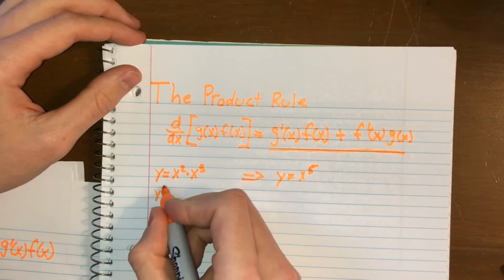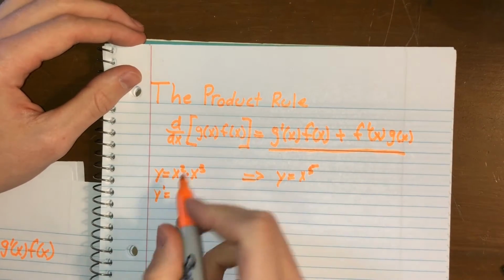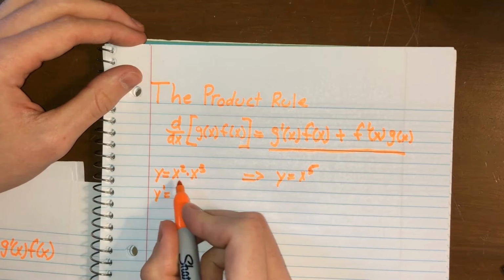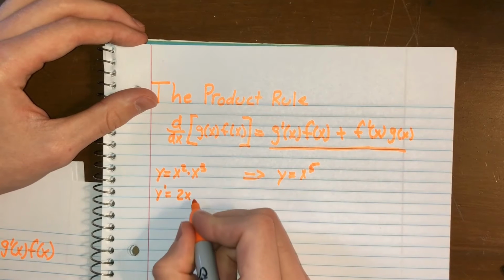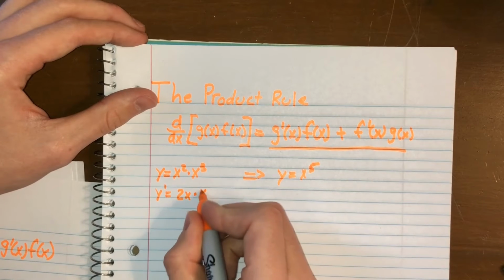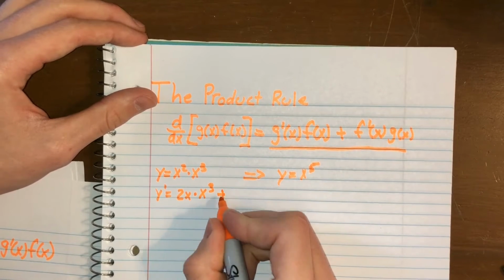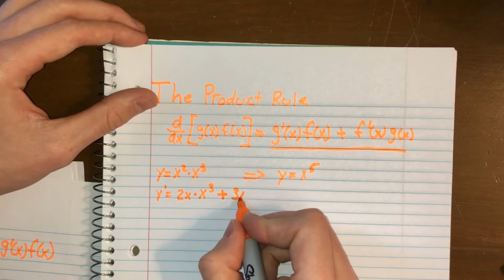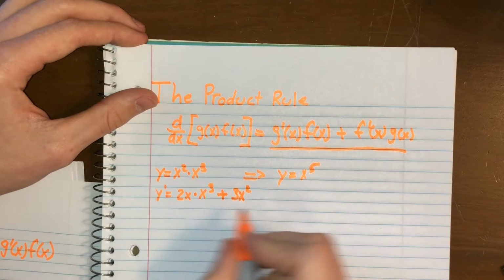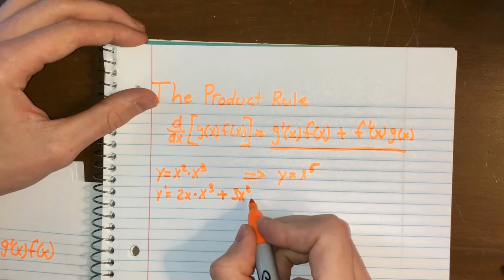So here we'll have y prime equal to the derivative of the first, so 2x, times the second, x cubed, plus the derivative of the second, 3x squared, times the first.